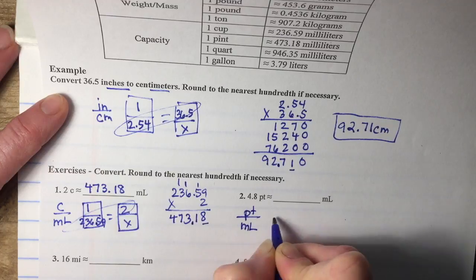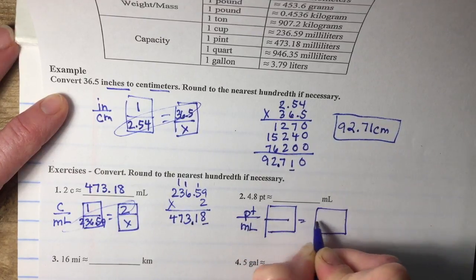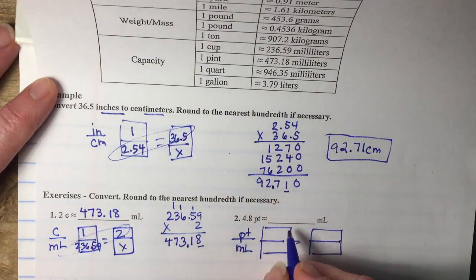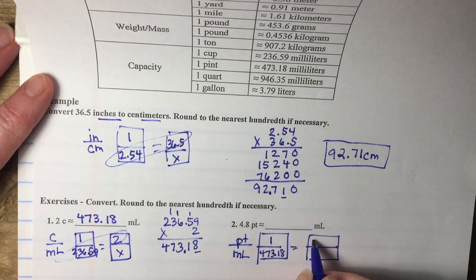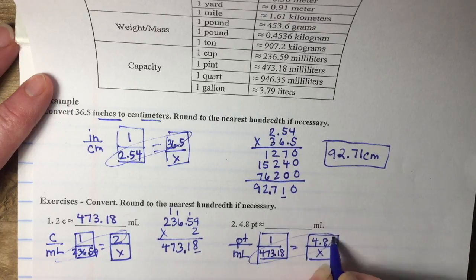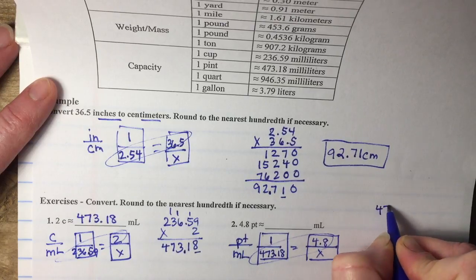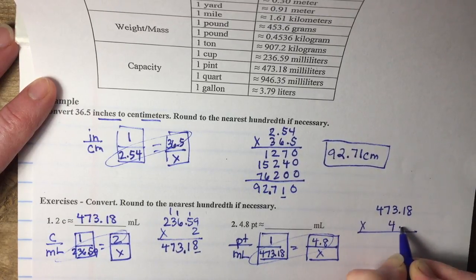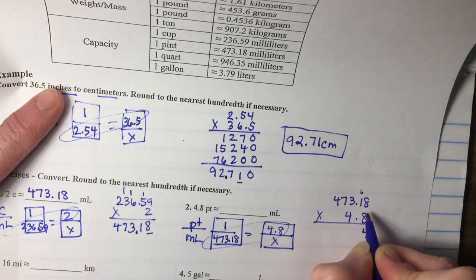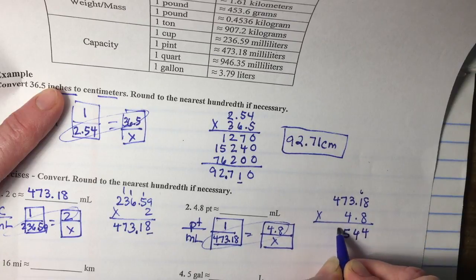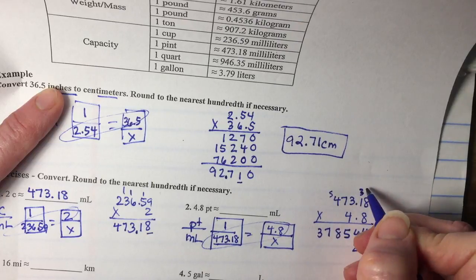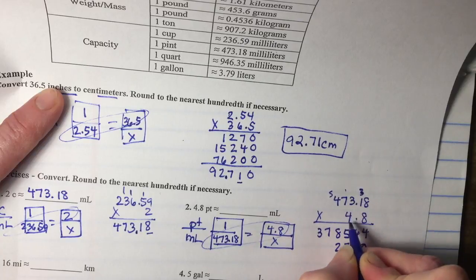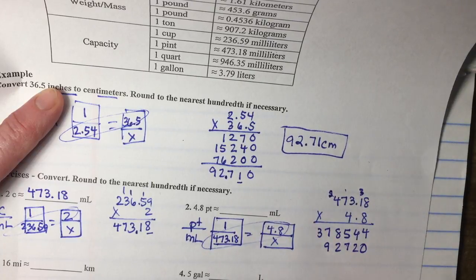And the next one, 4.8 pints to milliliters. So I'm going to use pints over milliliters. And when I look at my chart, I can see that 1 pint is 473.18 milliliters. And I want to know what 4.8 pints is equal to. So again, I'm going to be multiplying and dividing by 1. Dividing by 1 is really not going to change anything. Eight times 8 is 64. 14, 24, 25. Carry 2, 56, 8. 5 times 4 is 32, plus 5 is 37. Start with a 0. 4 times 8 is 32. 4 times 1 is 4, plus 3 is 7. 4 times 3 is 12. 28, 29, carry your 2. 4 times 4 is 16, plus 2 is 18.